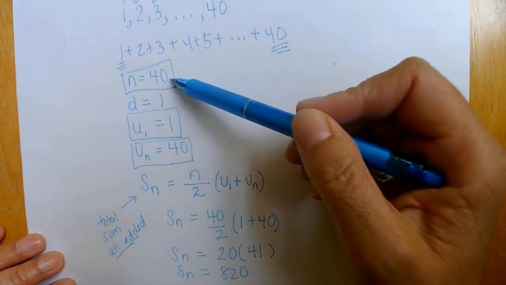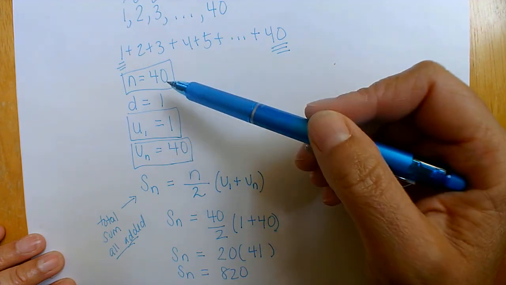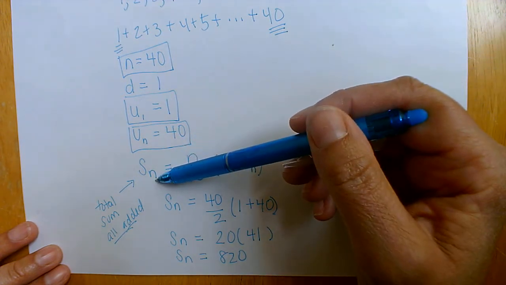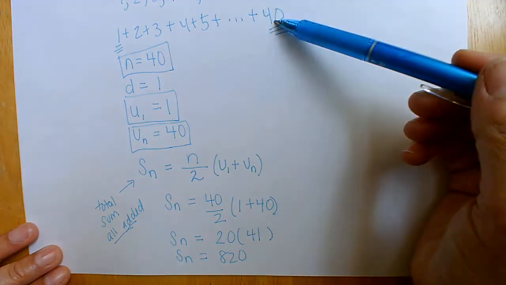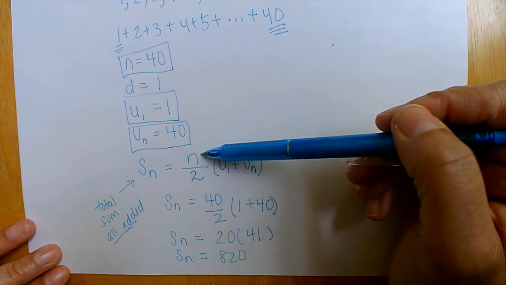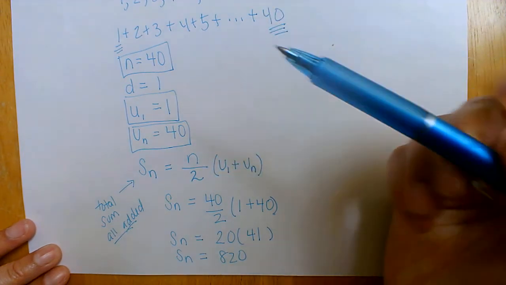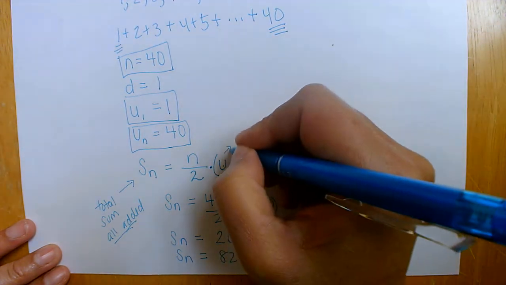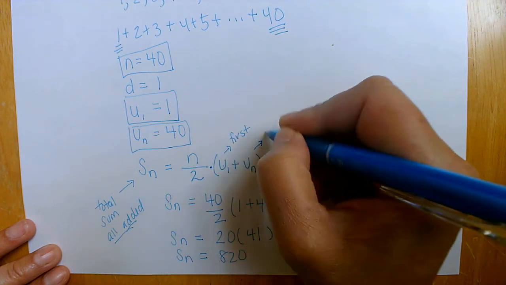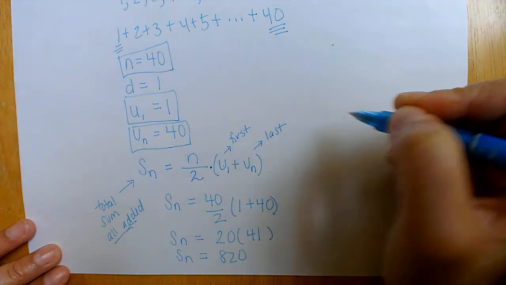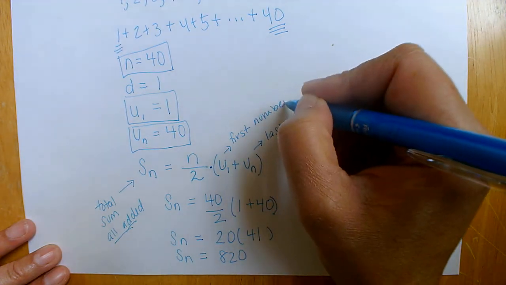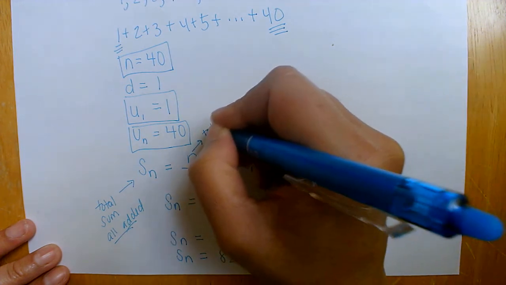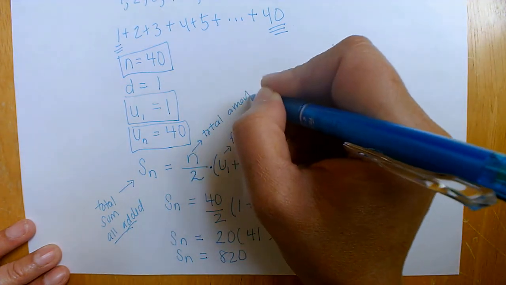It was just a coincidence that these are the same. These will not be the same all the time. It just happened for this example. Here we have the formula for the total sum, all of these numbers added up. You get it by taking the total number of terms divided by 2, times, this is multiplication, the first and the last term added up. The first and the last numbers added up. First number. Remember, term is number here. Last number. Total amount of numbers.